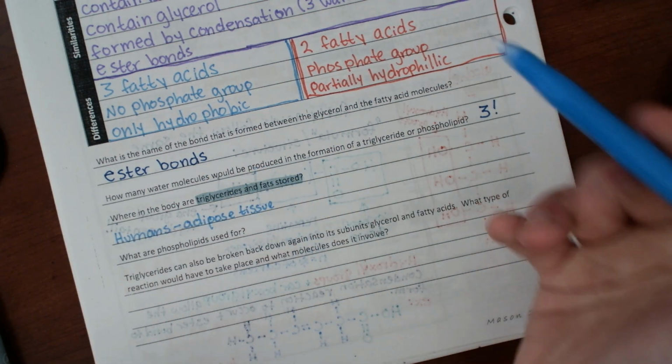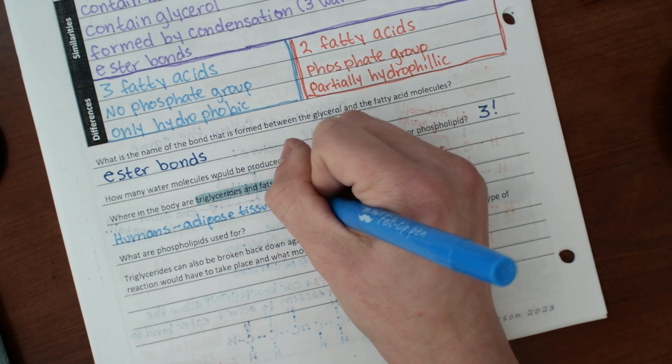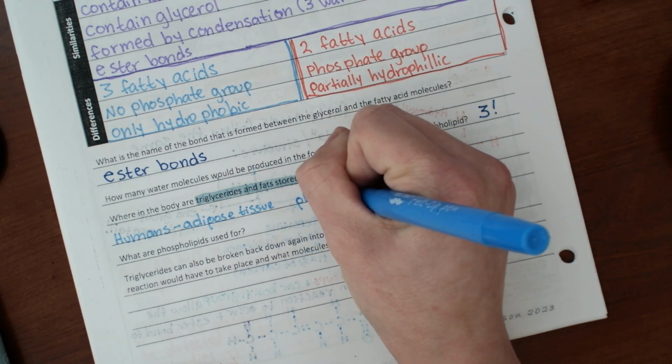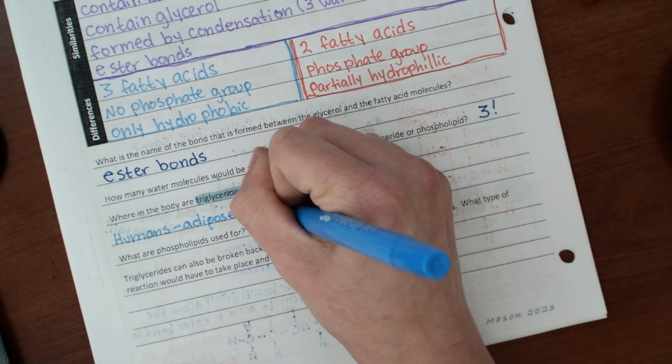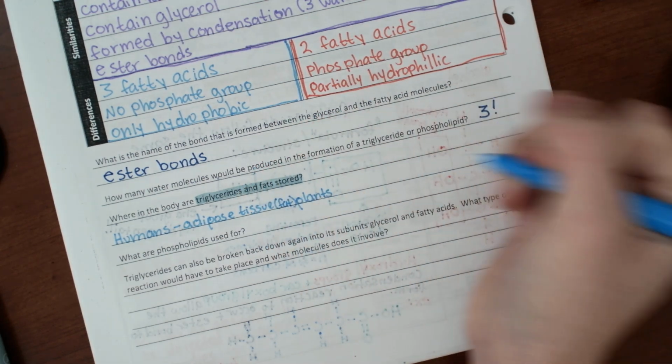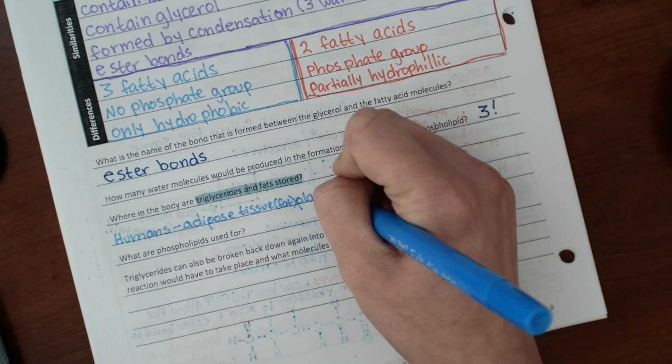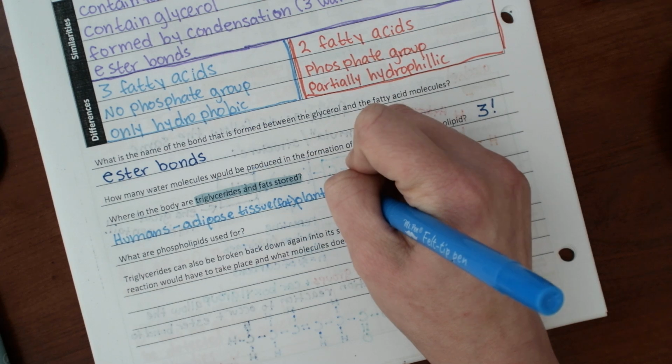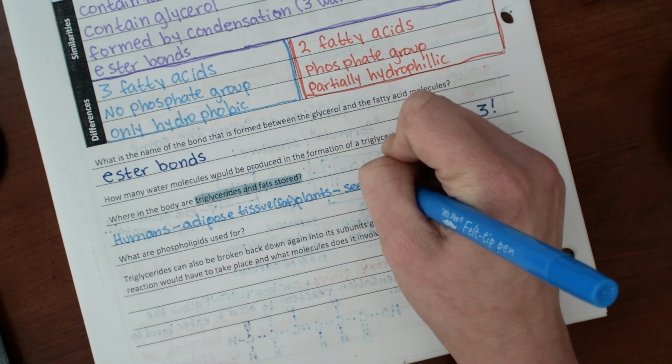I know it didn't ask, but in plants, they are in seeds as oil.